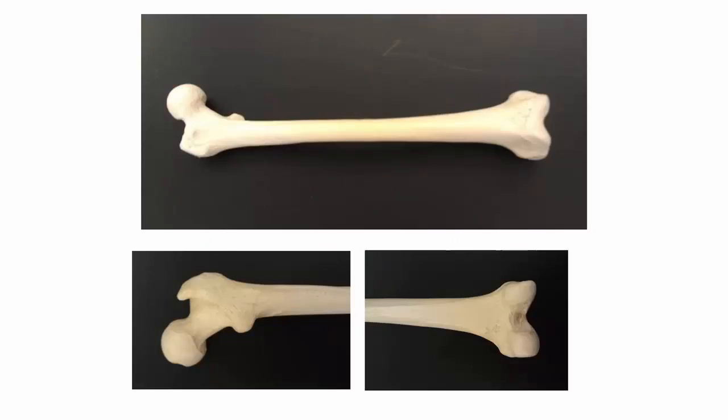So here's another femur just to show you what it would look like on a bone. Here would be your distal end. This is your proximal end. This would be the head, greater trochanter, lesser trochanter.